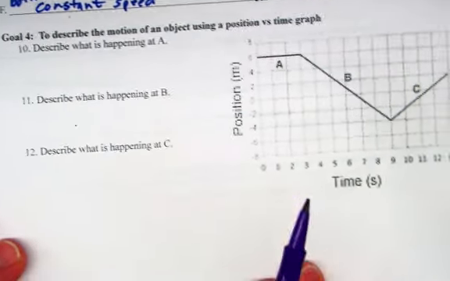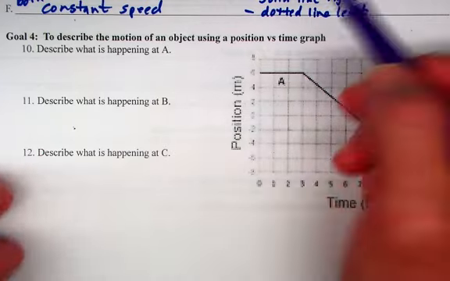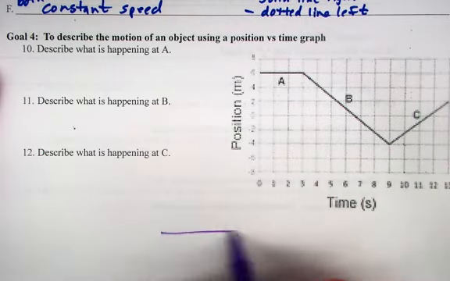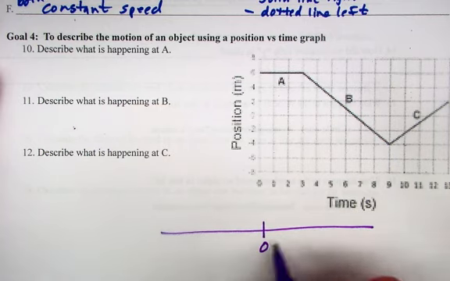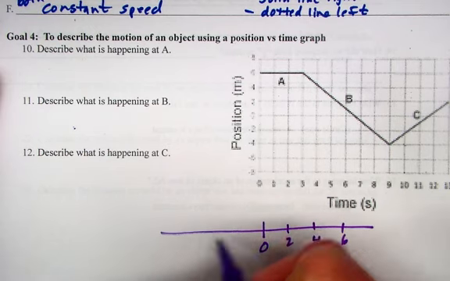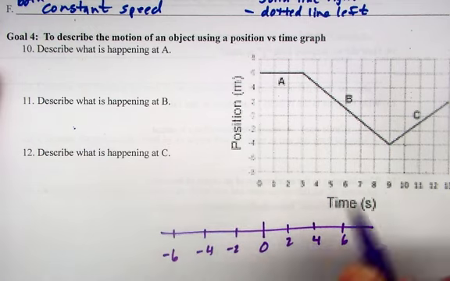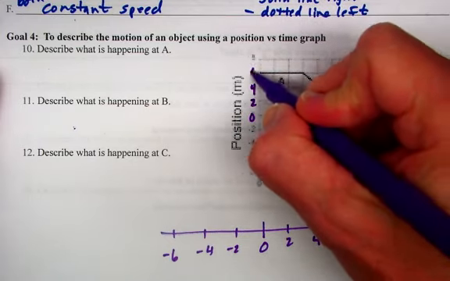This next graph is a review of position versus time graphs. We covered this in the beginning of Unit 2. So if we describe what's happening at A, the best way to think about this is to draw a position timeline and say this is 0, this would be, say, 2, 4, 6, -2, -4, -6. It's hard to read these lines, but this is 0, 2, 4, and 6.